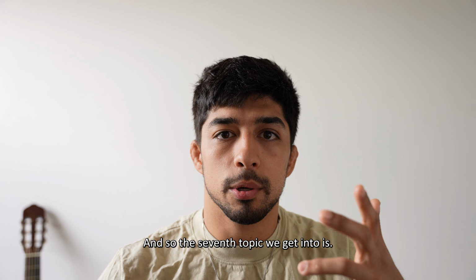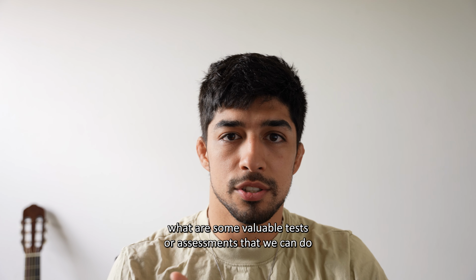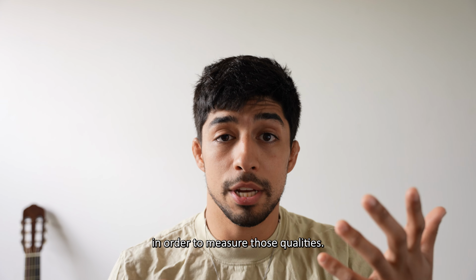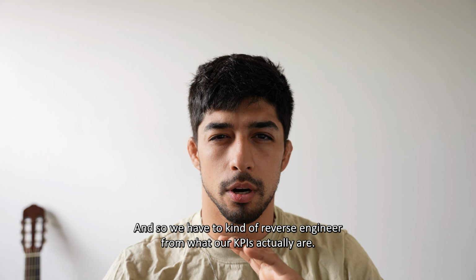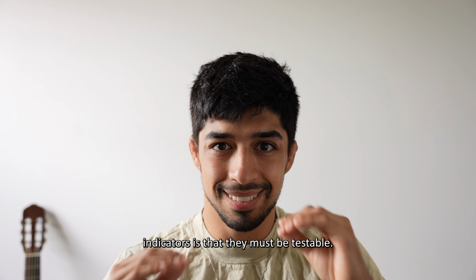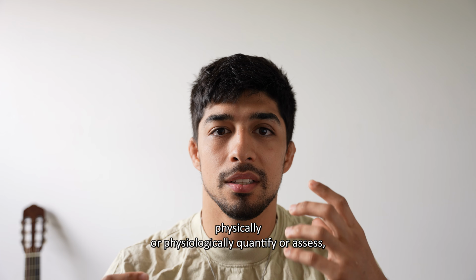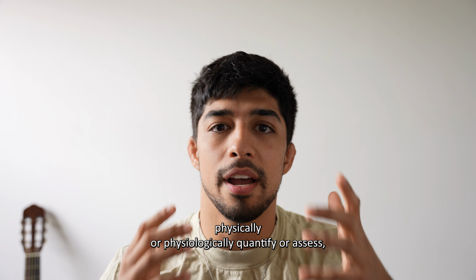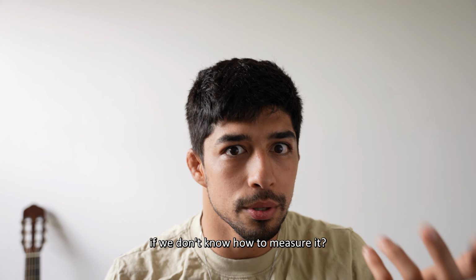And so the seventh topic we get into is, based on the key performance indicators, what are some valuable tests or assessments that we can do in order to measure those qualities? We have to kind of reverse engineer from what our KPIs actually are. The most important thing with key performance indicators is that they must be testable. We cannot choose a key performance indicator that we cannot physically or physiologically quantify or assess, because how do we improve it if we don't know how to measure it?